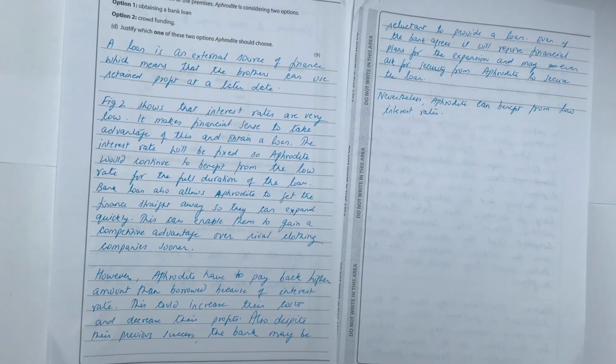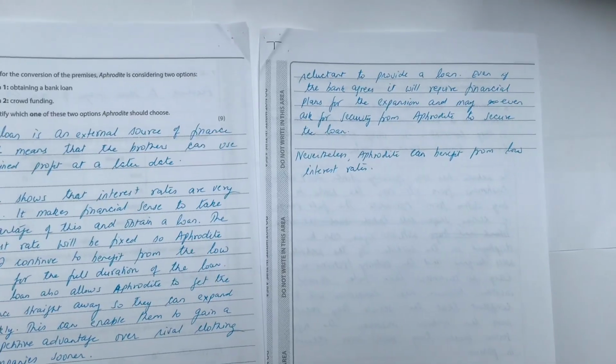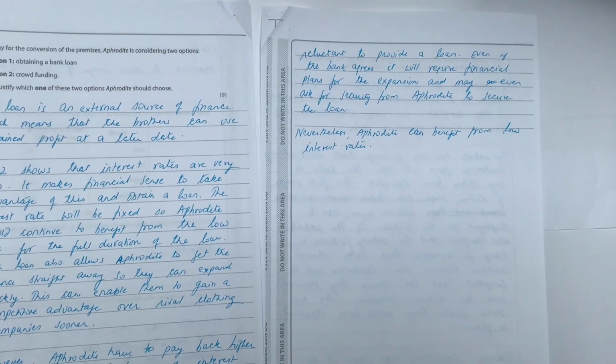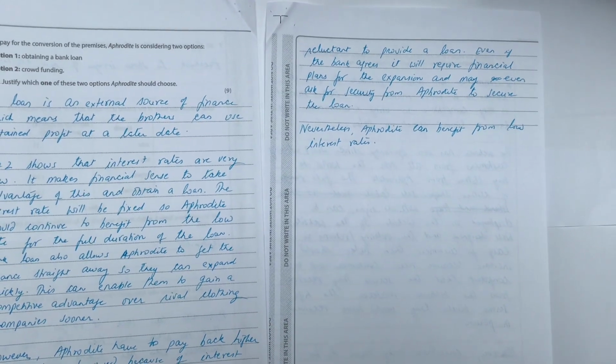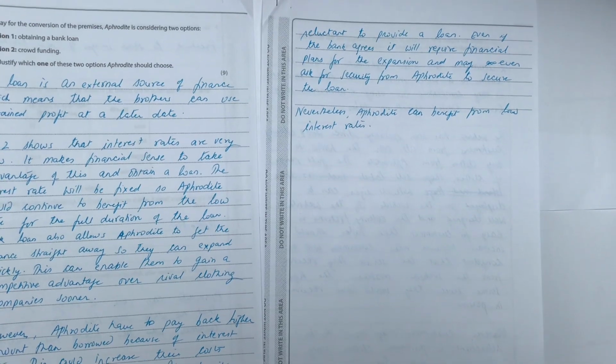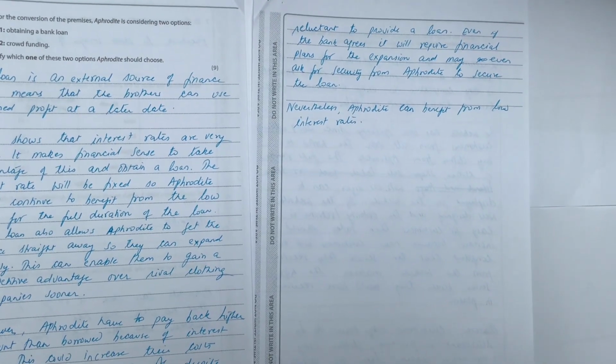Also, despite their previous success, the bank may be reluctant to provide a loan. Even if the bank agrees, it will require financial plans for the expansion and may even ask for security from Aphrodite to secure the loan. Nevertheless, Aphrodite can benefit from low interest rates.